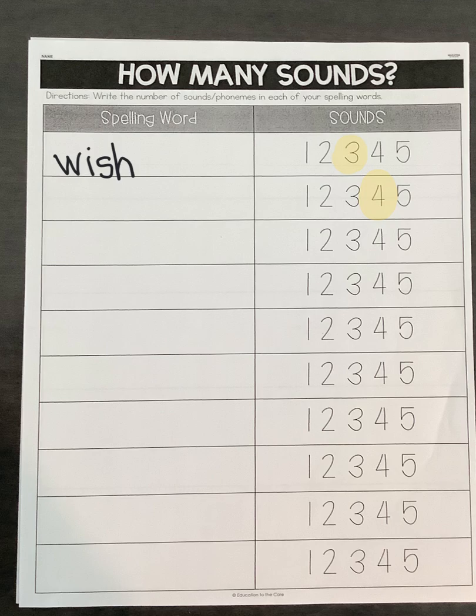All right, let's write the word wishes. W, I, sh, is. Remember that wish ends in 2 consonants, so I just add an ES to the end to make it wishes. Good job.